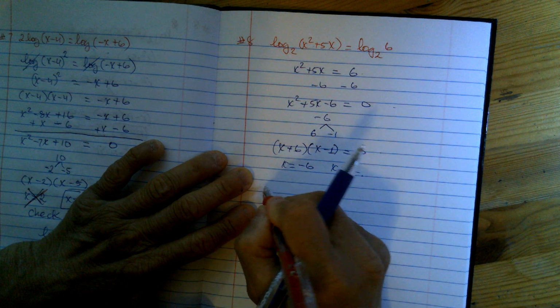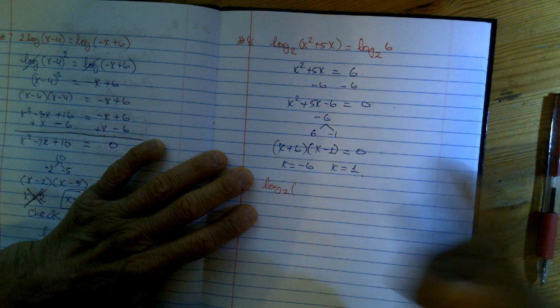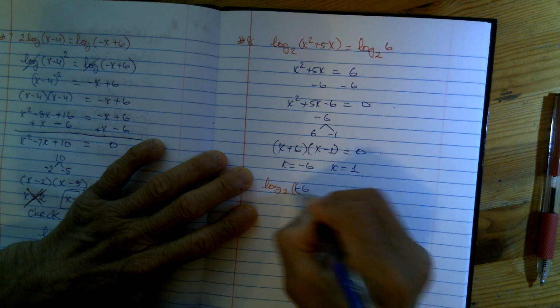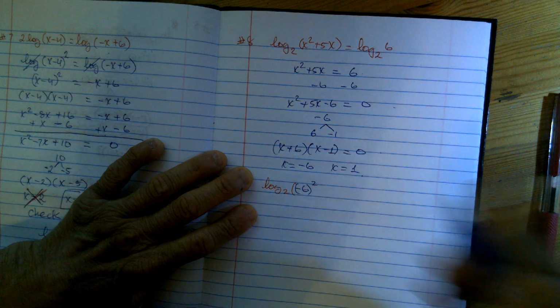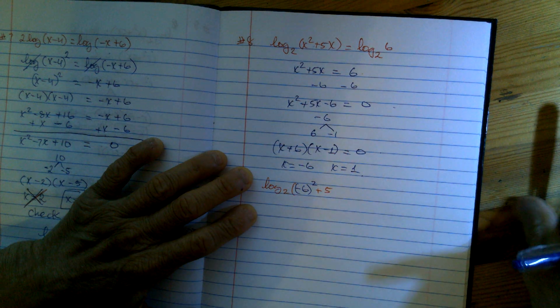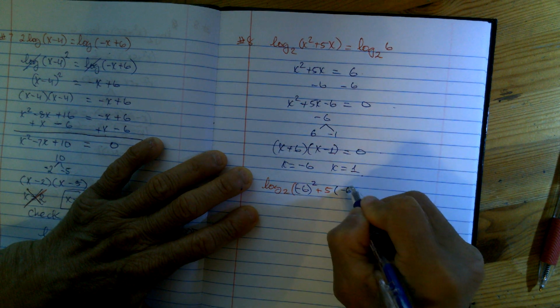So log, where we see x we will plug in negative 6 squared plus 5 times negative 6.